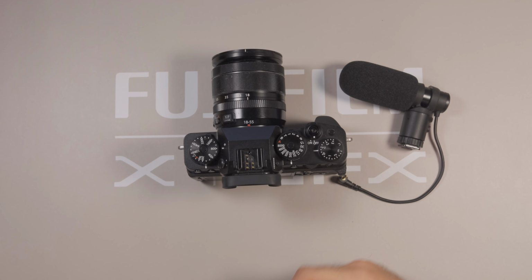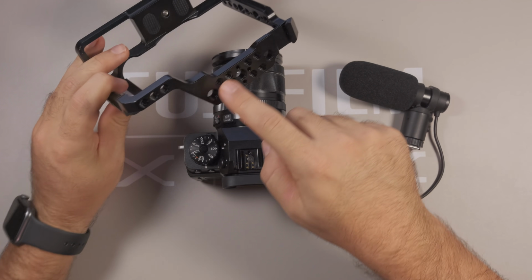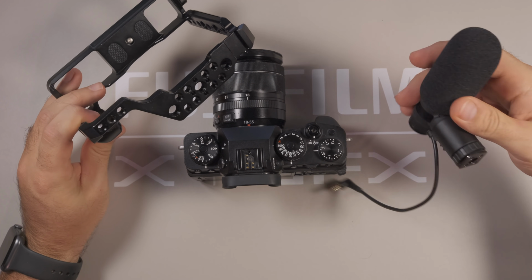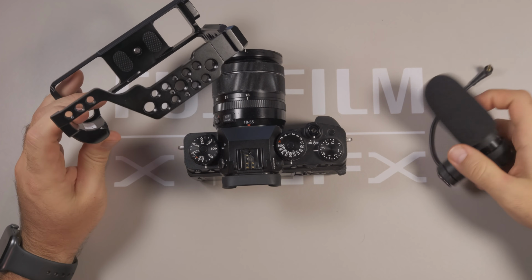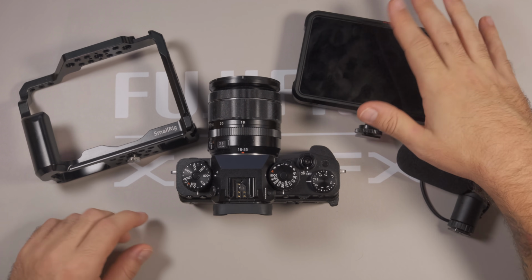You could be looking at a cage just like that with holes where you could add accessories, just like a microphone, for example. You could set it there, and then that would open up the way for even more accessories, just like the Atomos Ninja 5, for example, right here.